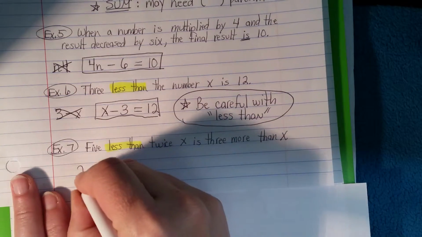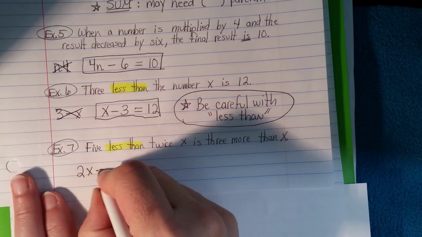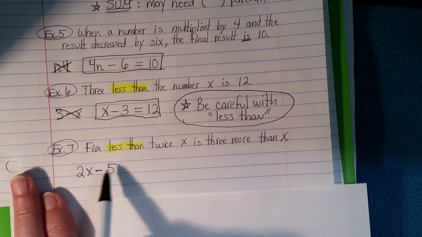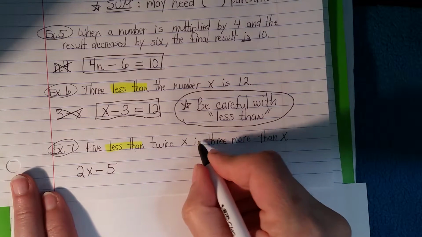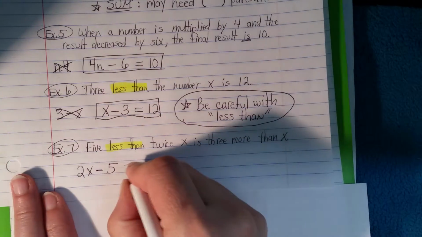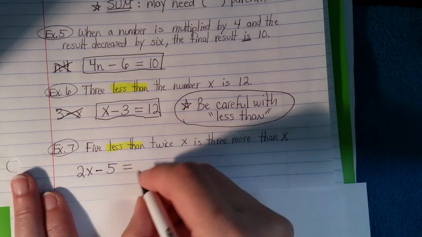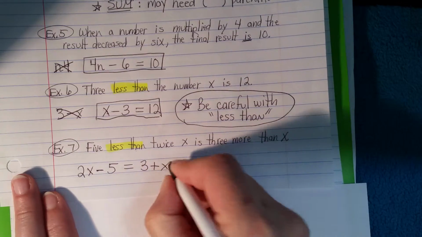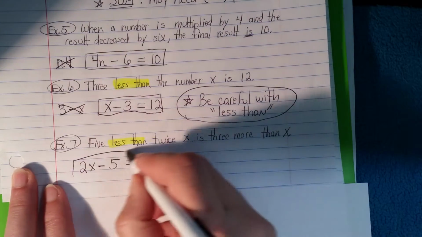So here's my twice x. 5 less than that means I'm taking 5 away from it. So the 5 comes after the twice x. 5 less than twice x is equals 3 more than x. 3 more than is addition, 3 more than x. So you have a variable on each side of the equation in this case.